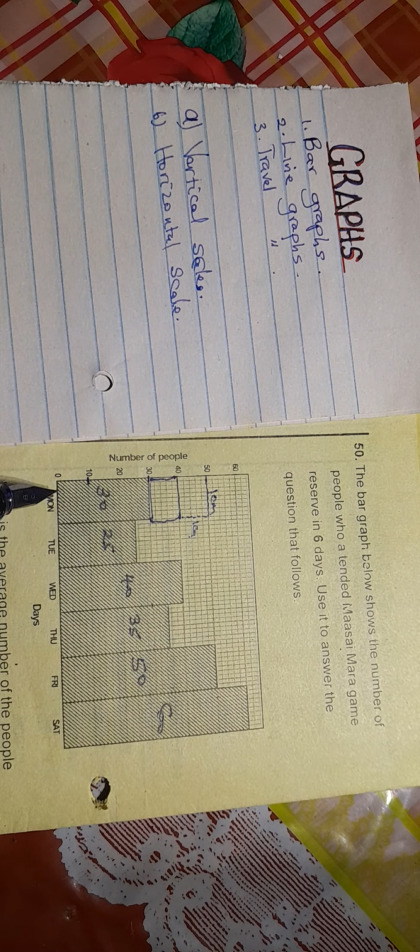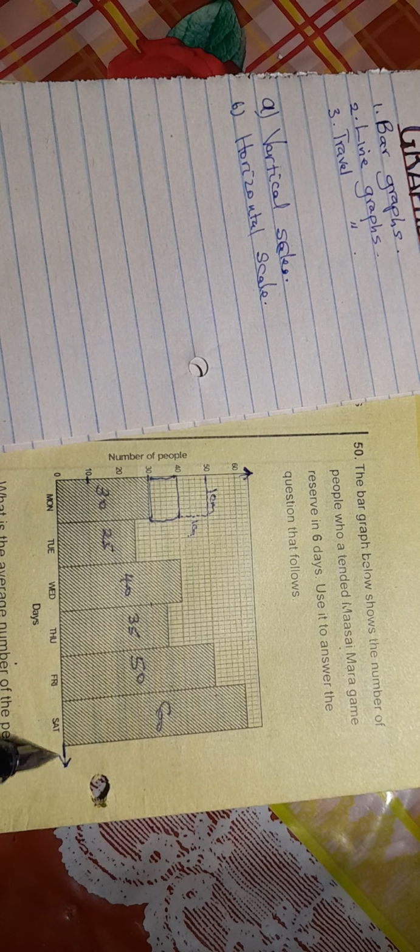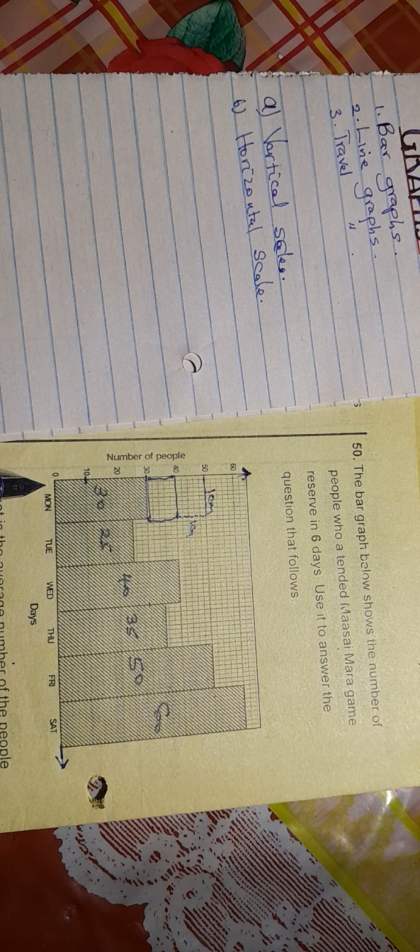Now the horizontal scale is the scale that lands this way, while the vertical scale lands up. The horizontal scale represents the number of days. So here, the horizontal scale is representing the days of the week, that is Monday, Tuesday, Wednesday, Thursday, Friday, Saturday.